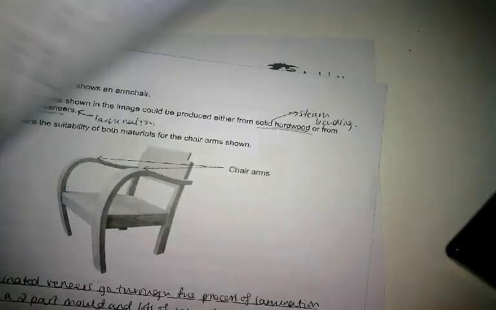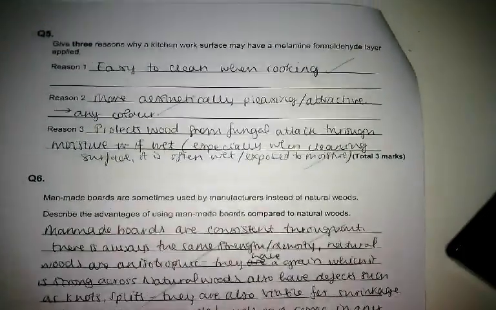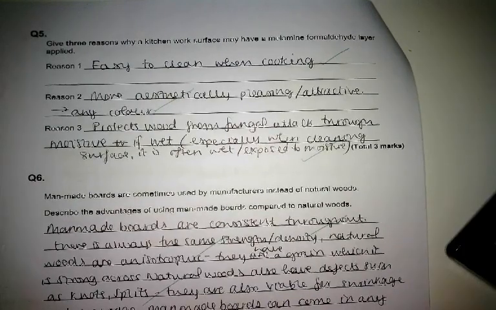Okay, so straightforward so far. Just easy answers to ease us into this exam. Give 3 reasons why a kitchen work surface may have a melamine formaldehyde layer applied. Okay, so we're looking for something like hard-wearing and durable, which means it resists scratching and abrasion.